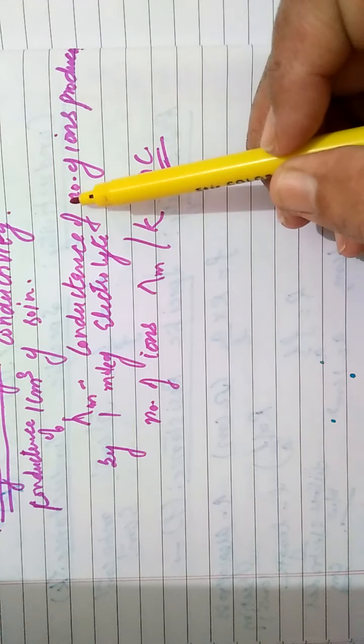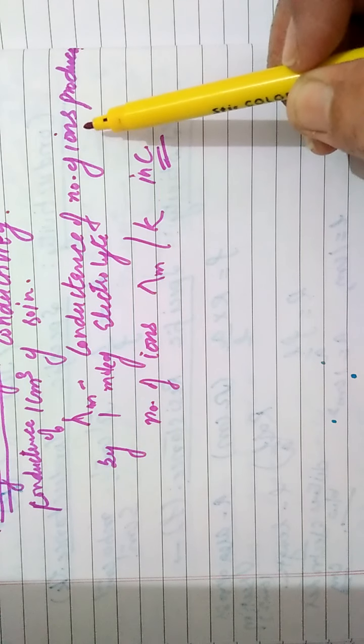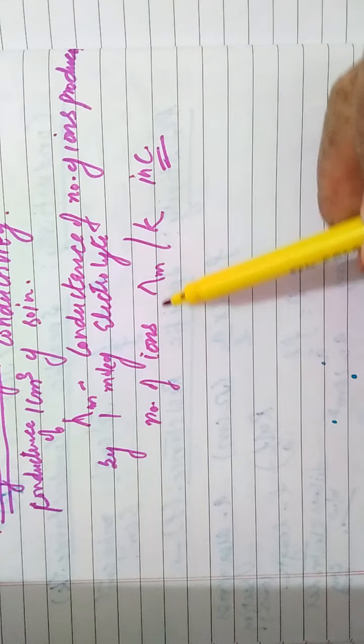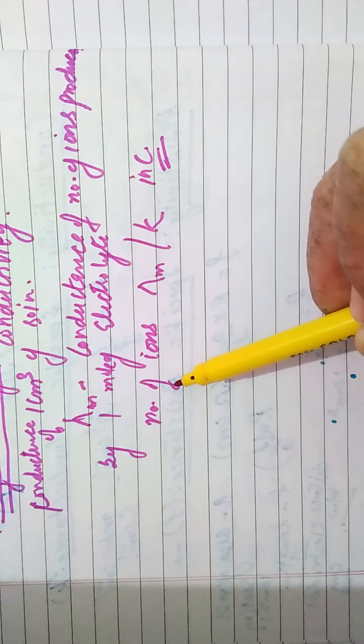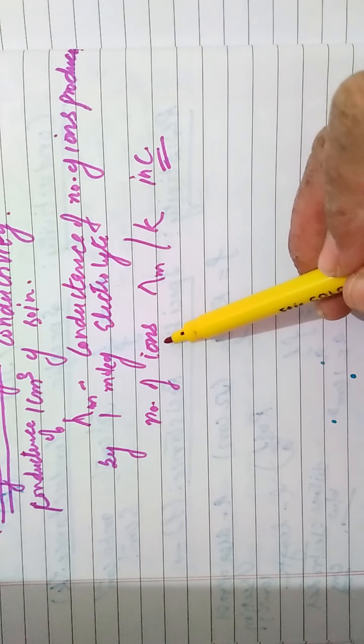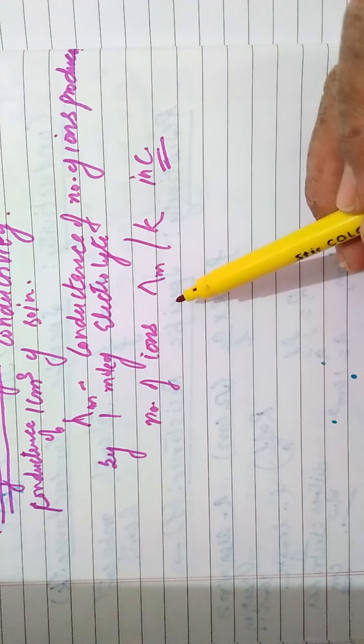So both will increase with the increase in the number of ions per unit volume.